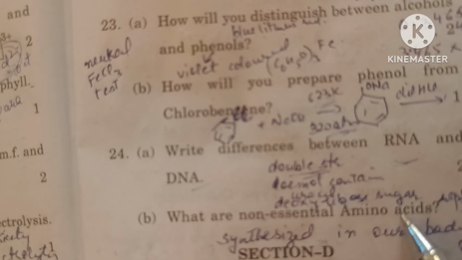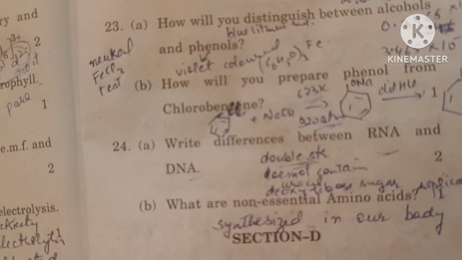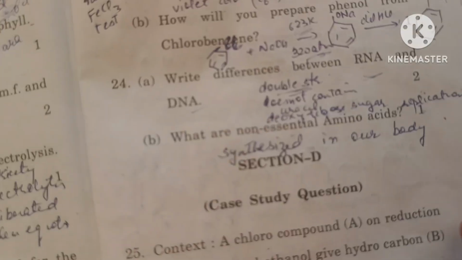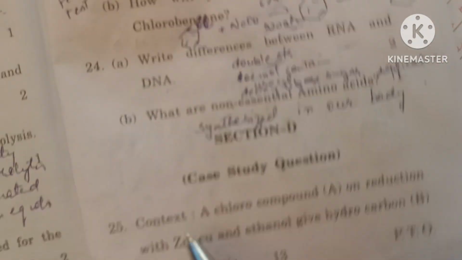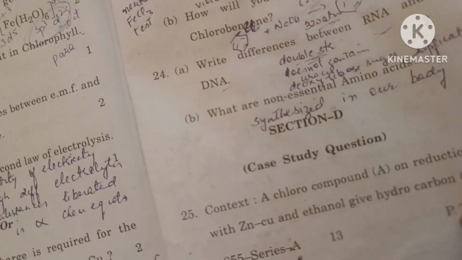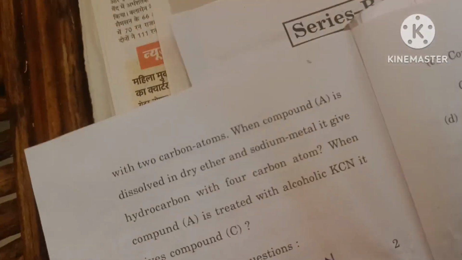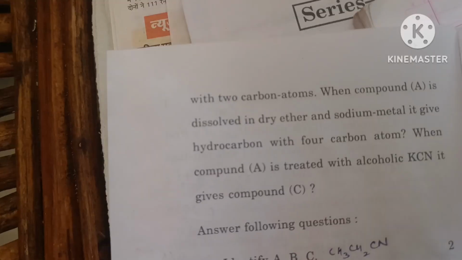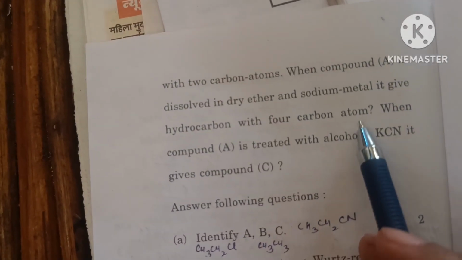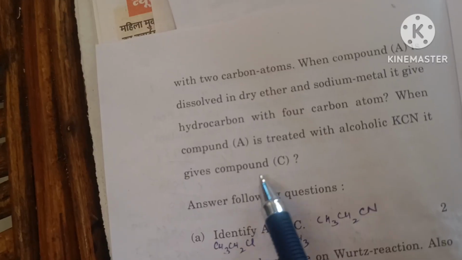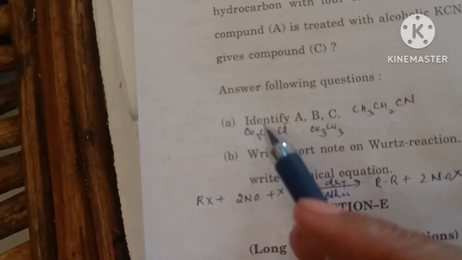What are non-essential amino acids? Amino acids that can be synthesized in our body and are not needed in the diet are called non-essential amino acids. A chloro compound A on reduction with zinc, copper and ethanol gives hydrocarbon with 2 carbon atoms. When compound A is dissolved in dry ether and sodium metal, it gives hydrocarbon with 4 carbon atoms. When compound A is treated with alcoholic KCN, it gives compound C. तो आइडेंटिफाई A B C.